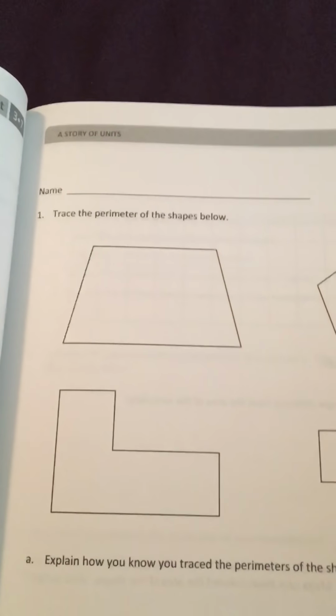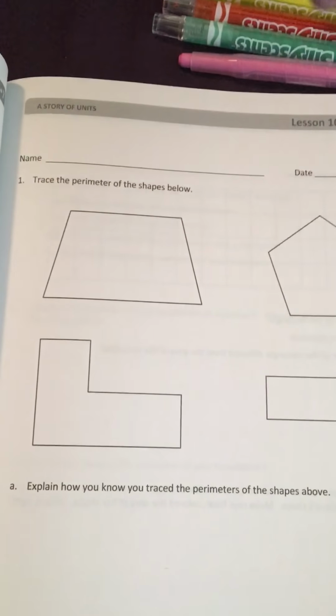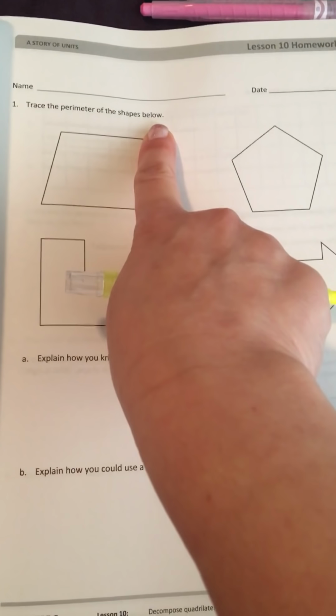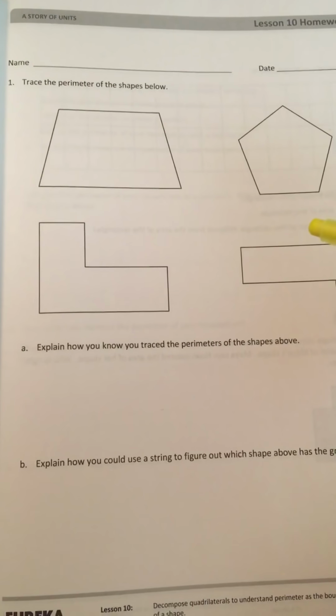Like I said, since you've already watched a video and a little song about perimeter, some of you already had some idea on perimeter. So I'm going to show you how to do this one, and then I want you to pause it and do the rest of them. It says, number 1, trace the perimeter of the shapes below. If you think of perimeter, you trace something. If you're doing area, you color the inside in because the area is the amount inside. I don't want the amount inside. That's the area. I want the perimeter.